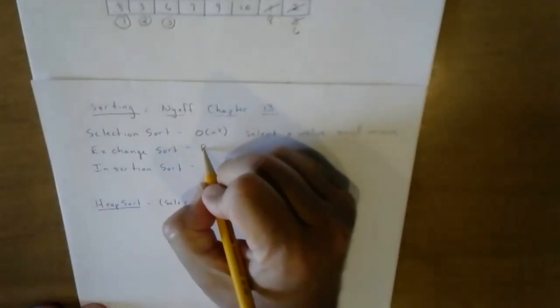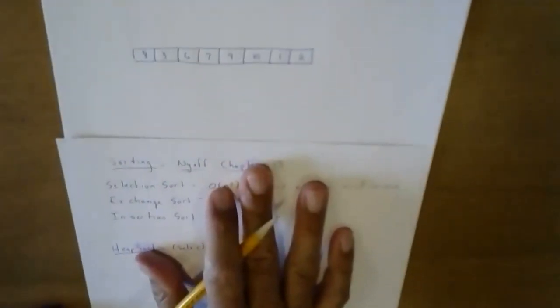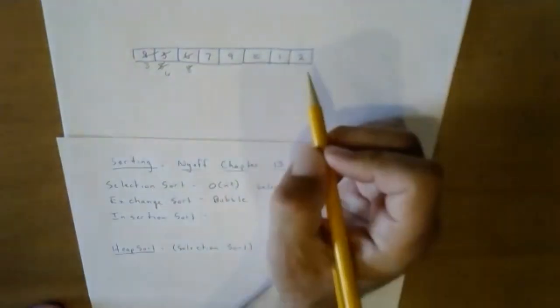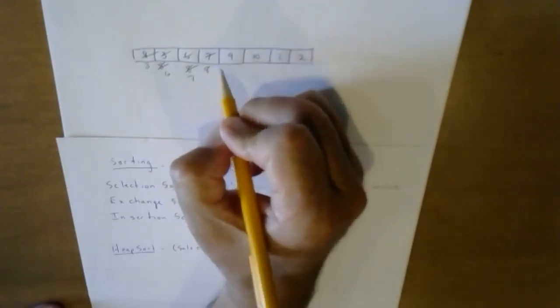Exchange sort. This one was the bubble sort. And if you remember the bubble sort, this is one where we went through and we took a look at the first two. Are they in order? The answer would be no. So I would exchange 3 and 8. Then I'd compare 8 and 6. Are they in order? No. So I swap those. I compare 8 and 7. No. So I swap those.